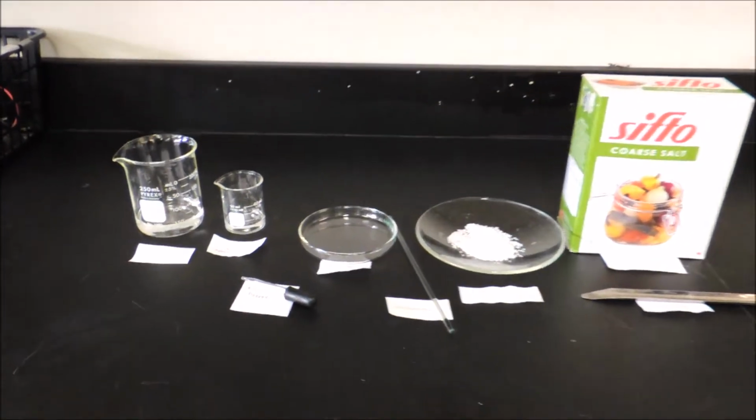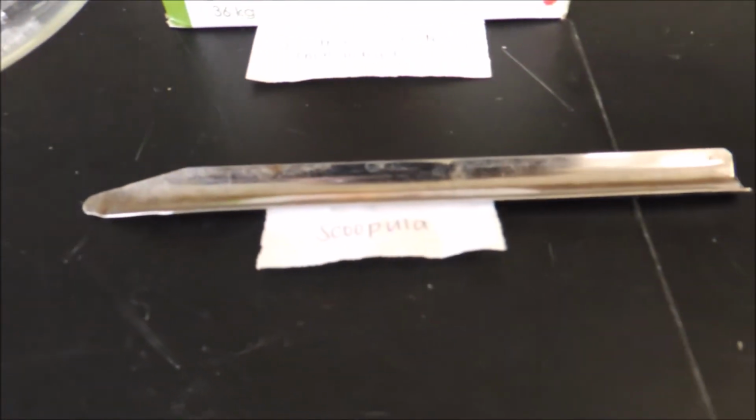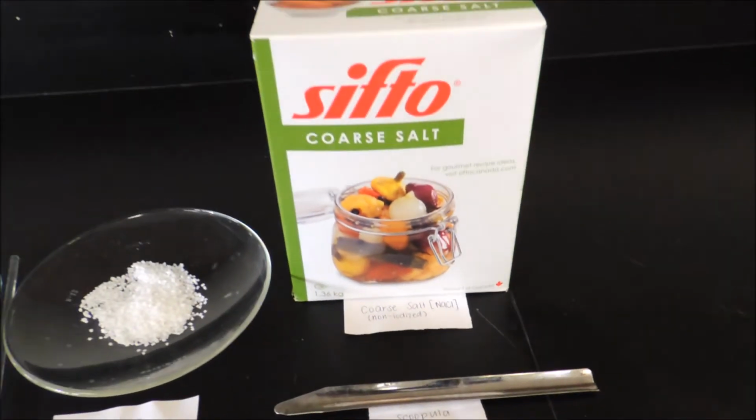The materials that we need are H2O, HCl, a petri dish, a medicine dropper, a stirring rod, a watch glass, a spatula, and coarse salt, which is non-iodized.